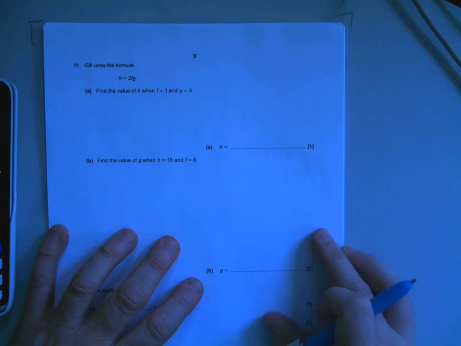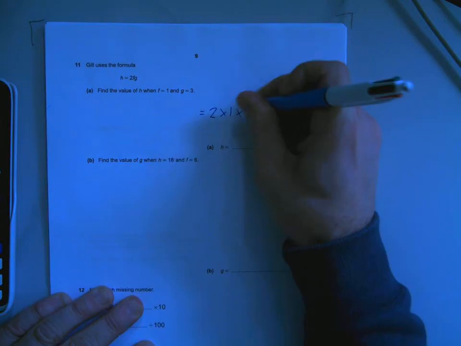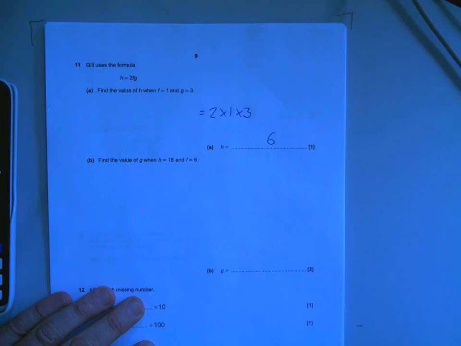Gill uses the formula H equals 2FG. Find the value of H when F is 1 and G is 3. Now this is just testing your algebra knowledge, that you know that that is 2 times 1 times 3. Done. Easy. Find the value of G when H is 18 and F is 6.